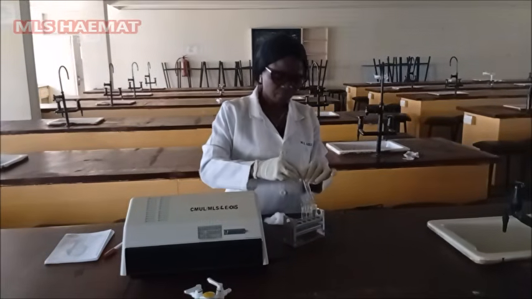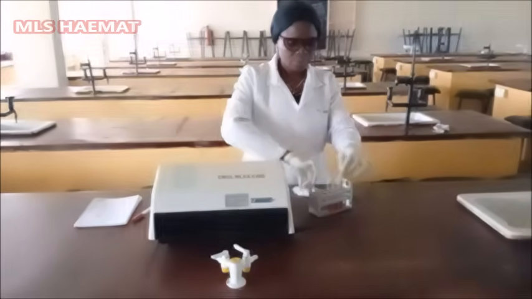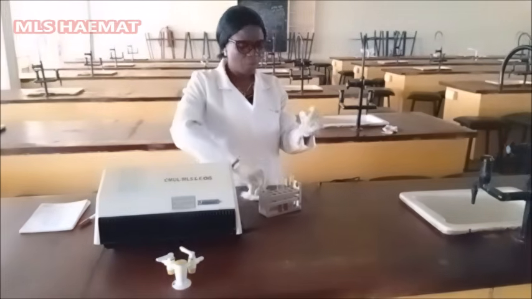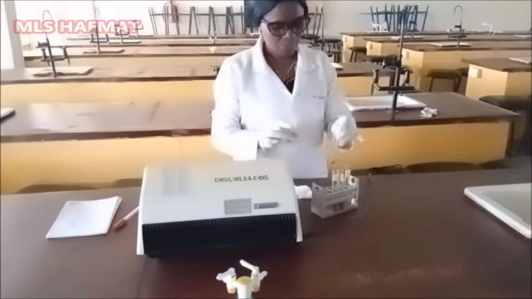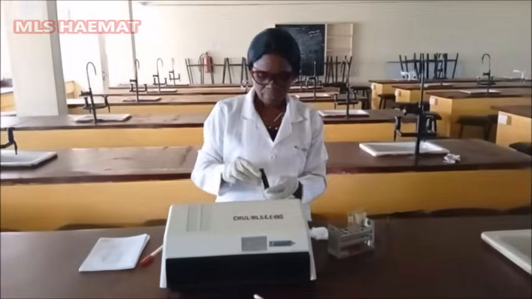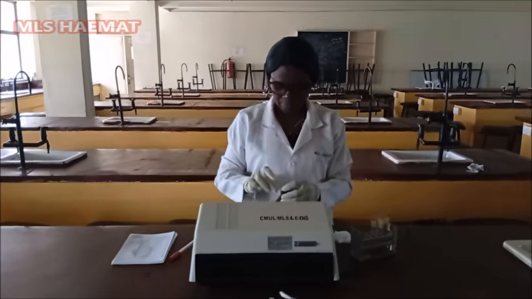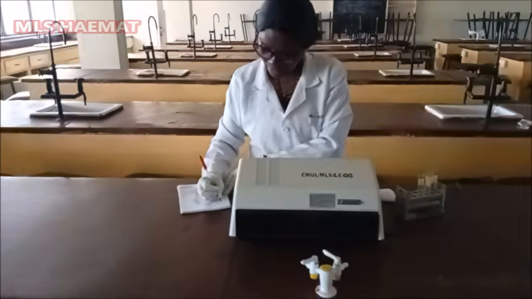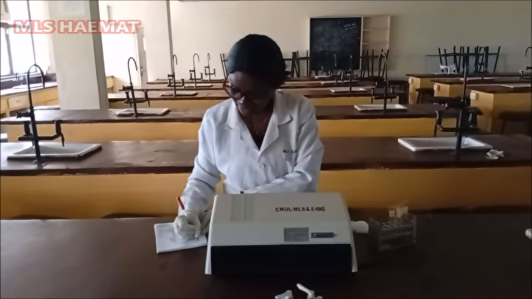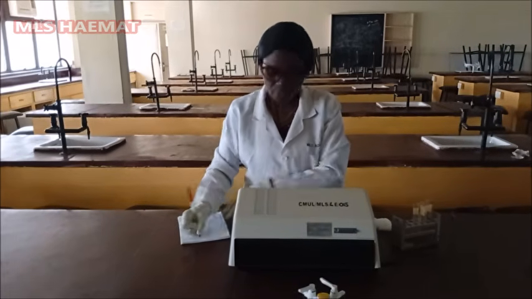The next thing is to measure the absorbance. When you hear me mention optical density, it's the same thing as the absorbance. So I place it. The optical density for the standard is 0.06.